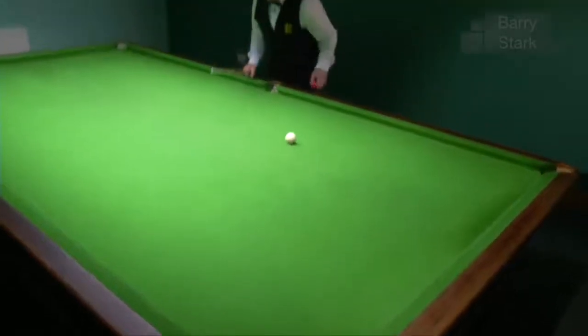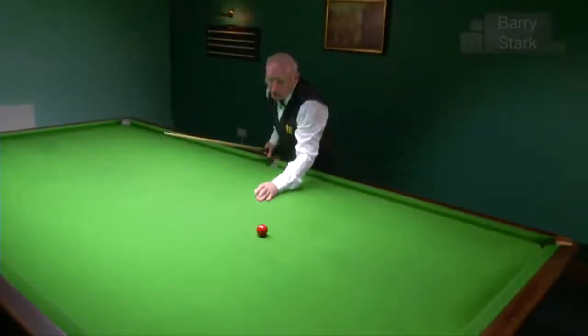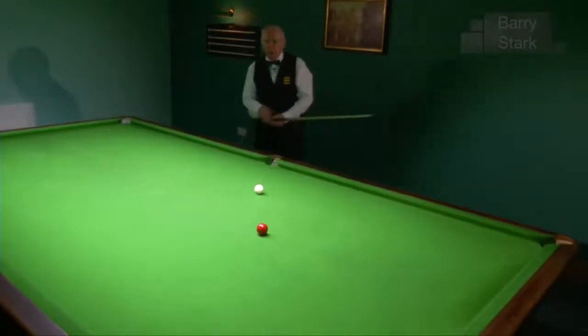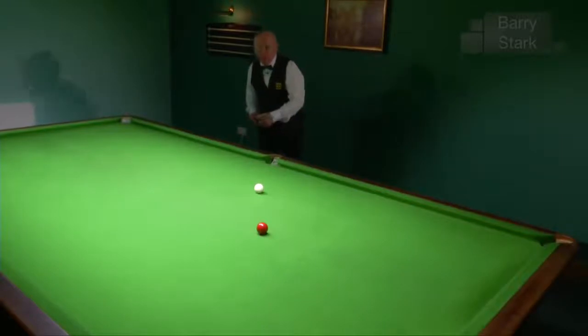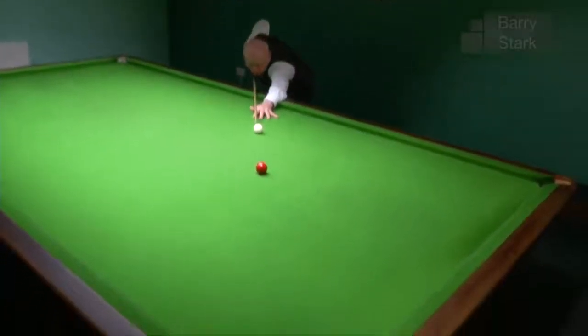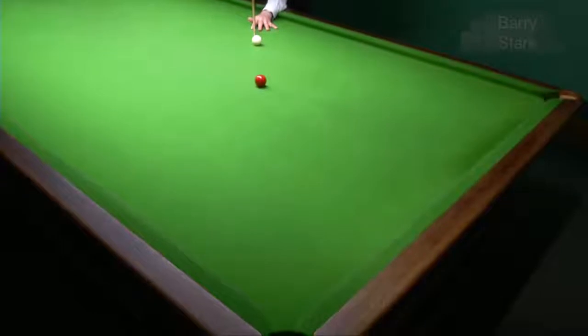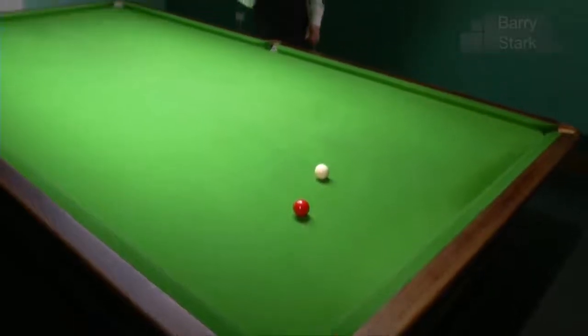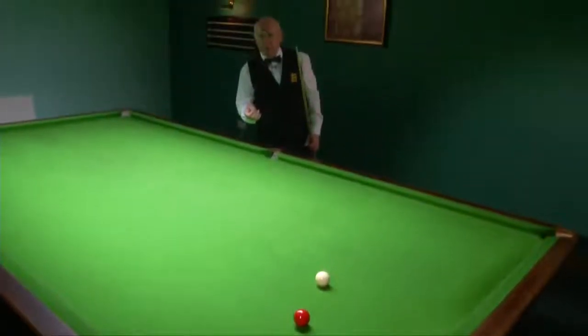I'm now going to play the same shot, but this time using right hand side, and you will notice that if I aim in the same manner, the cue ball gets pushed over to the left and I miss on the right. That deviation has got to be allowed for in your aim when using side.